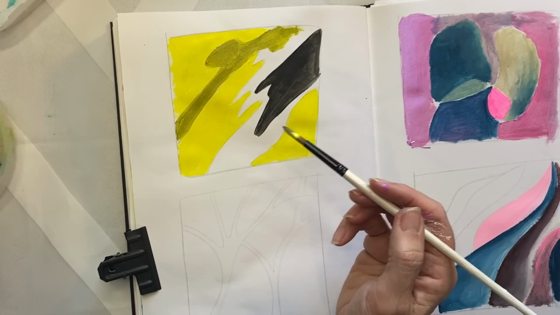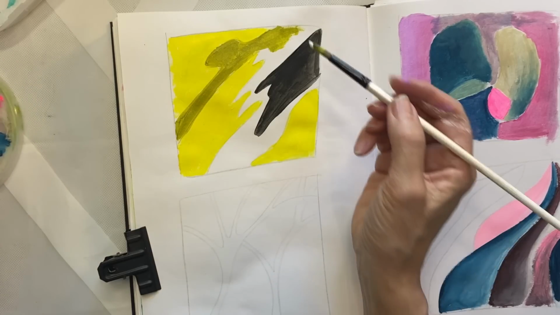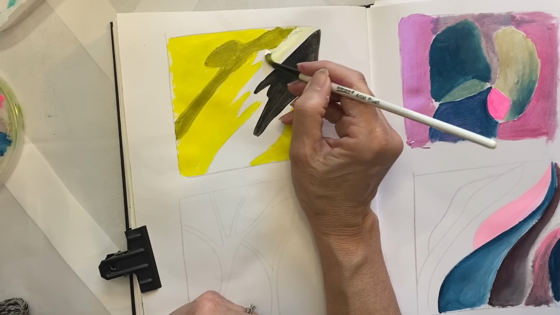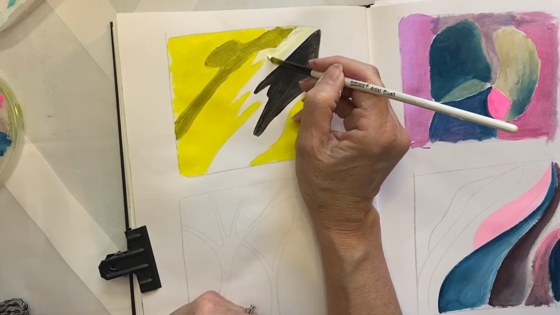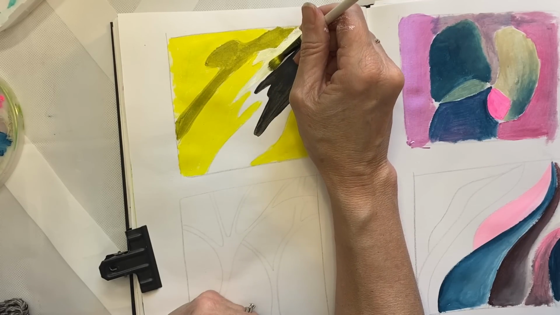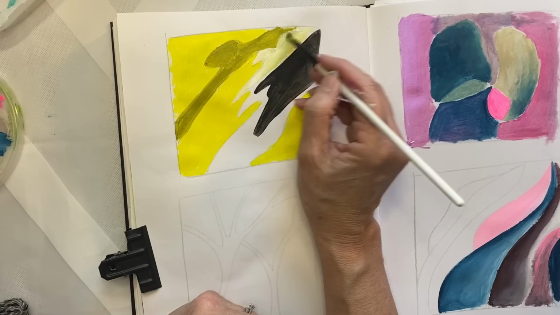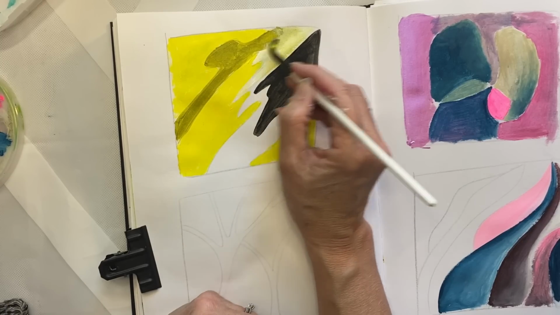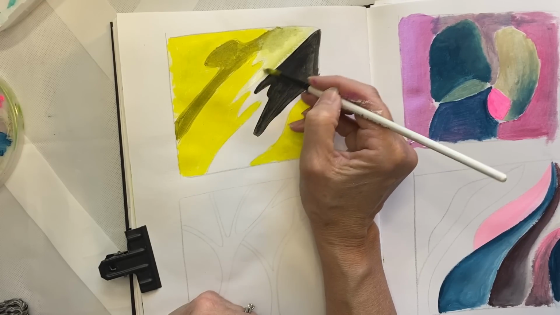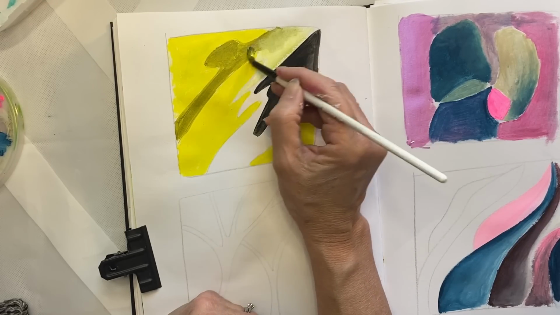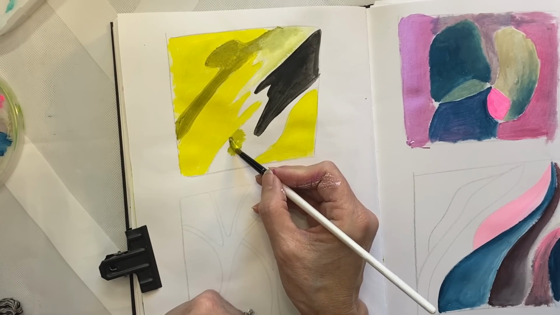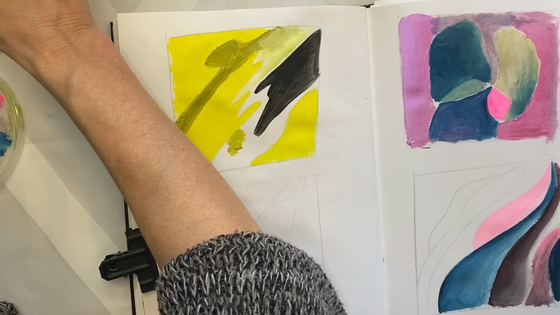And now I'm going to pick up my white. I'm going to go into that. Again, just filling in some of these spaces. I want to blend that in. Sort of circular motion with my brush, quite like that. Come down here, a bit more black, I think.